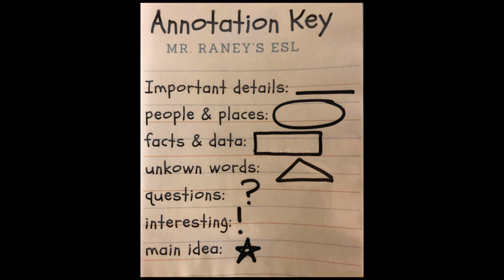If there's a word you don't know, we're going to put a triangle around that word, so remember to look it up later. If there's something you have a question about, you put a question mark. If there's something you find interesting to you, you're going to put an exclamation point. And if you found a sentence that you think summarizes the main idea of what we're reading, you're going to put a star on it. Don't worry about this too much yet. We'll get to that in the future.